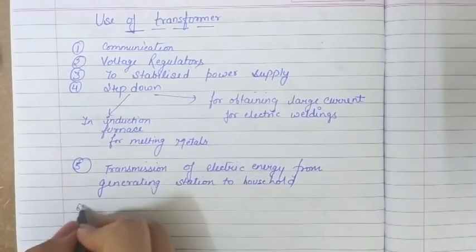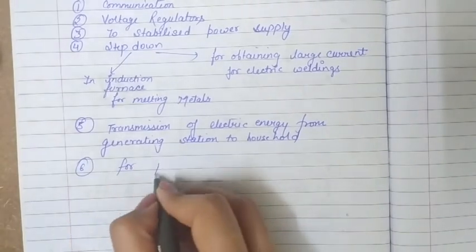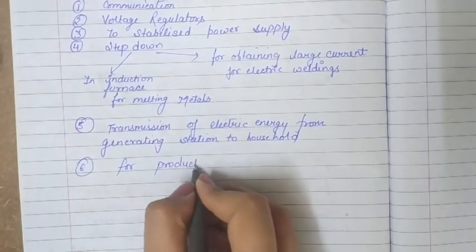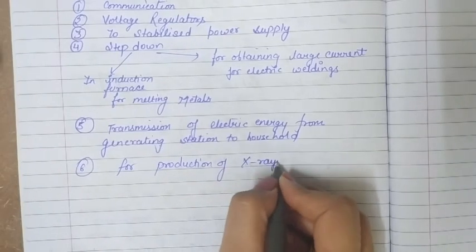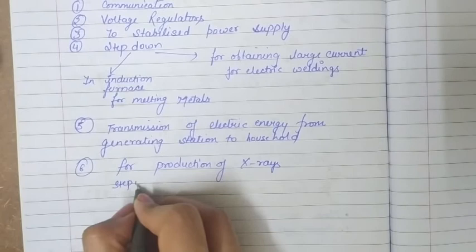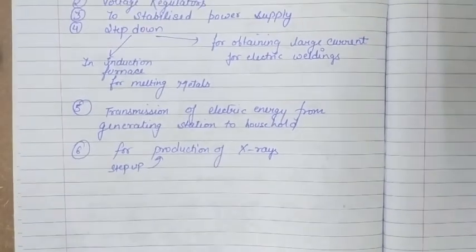One more use of a step up transformer is it is used for production of X-rays. For production of X-rays, this is for step up only. This is for step up. Step down is not used for that. Step up is used for production of X-rays.